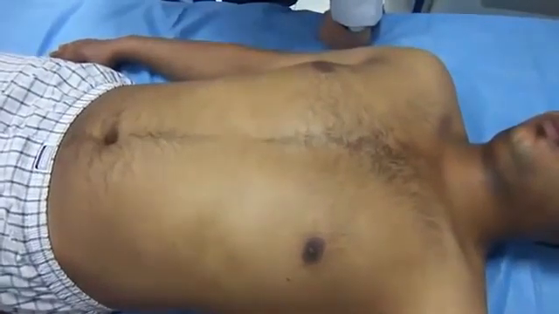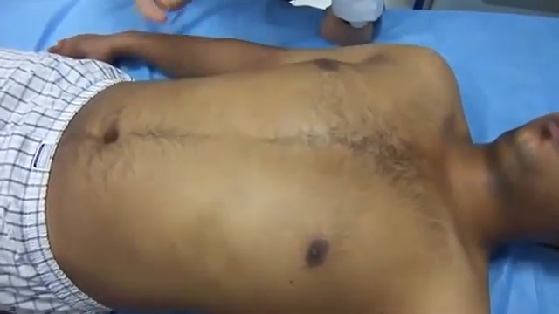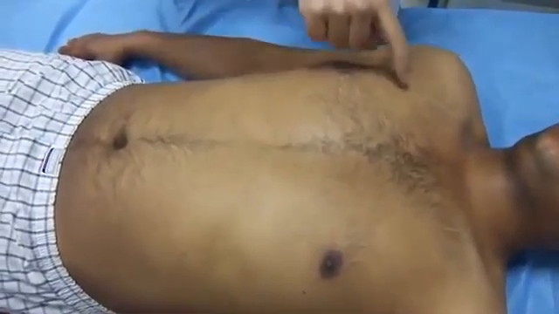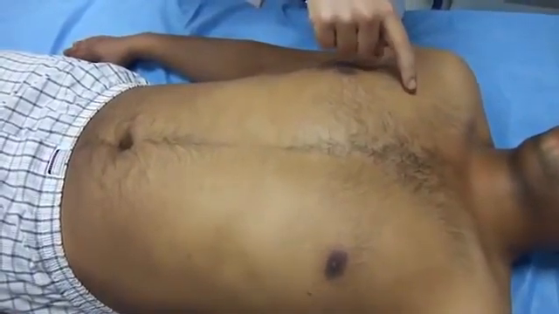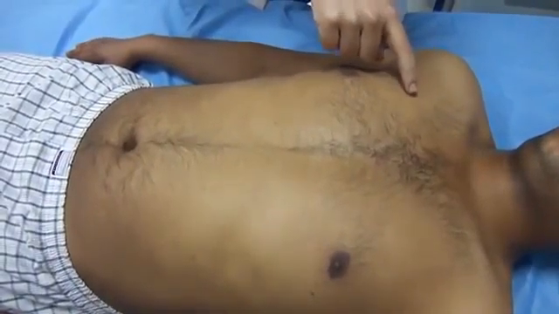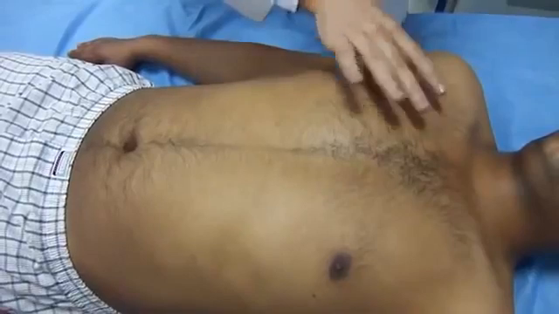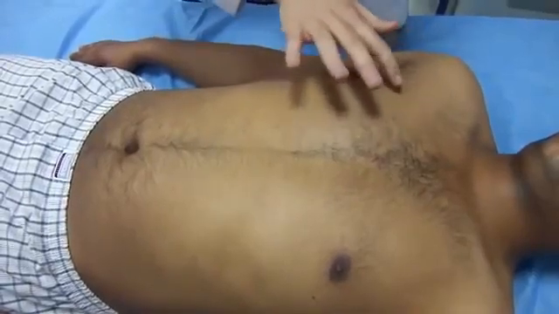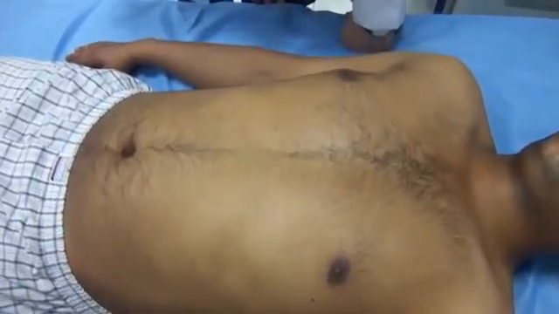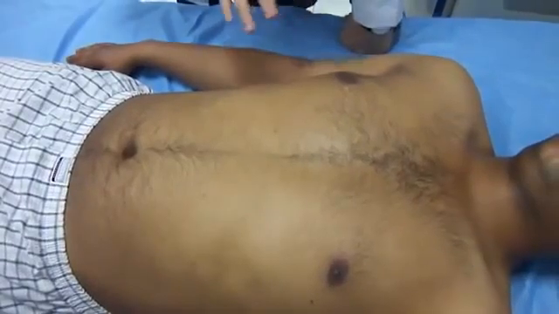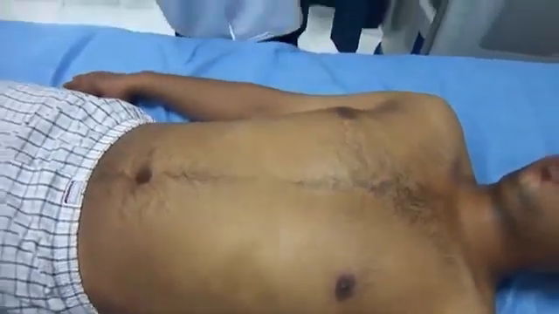Spider telangiectasia, or spider angioma, spider nevi, consists of a central vessel which may or may not slightly elevate the skin, from which multiple branching vessels originate. It follows the rule of 2. It has a diameter of 1 to 2 millimeters up to 1 to 2 centimeters.